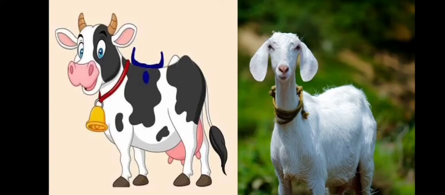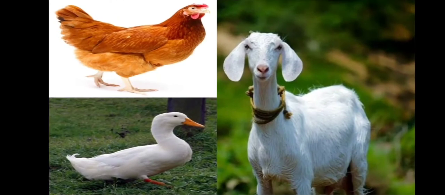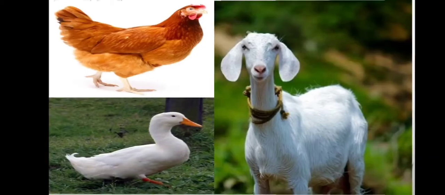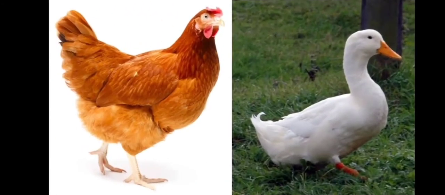Some animals help us in different ways. Now let's look into the different uses of animals. We know animals are very useful for us. We get many things from animals. We get milk from cow, goat, buffalo, etc. The meat of some animals is eaten. For example, hen, duck, goat, etc. Eggs of some birds like hen, duck are eaten.